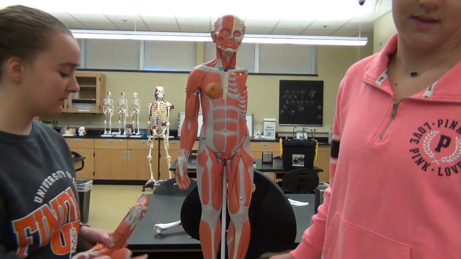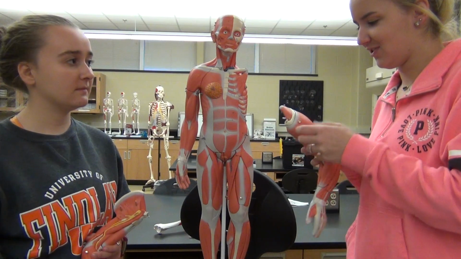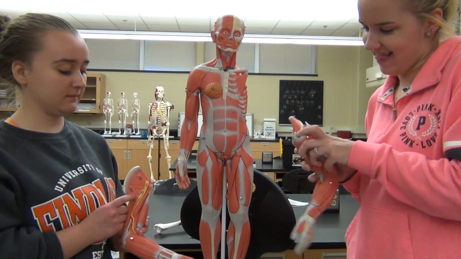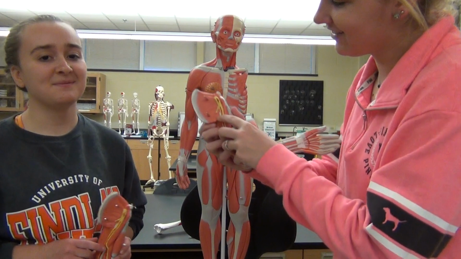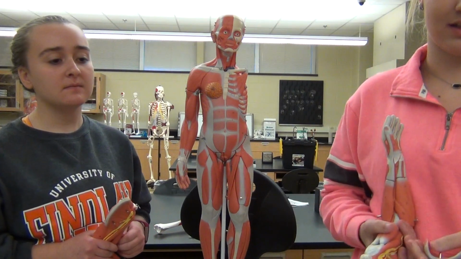So then we have the latissimus dorsi. That is right here. So the origin is the lumbodorsal fascia into the spines of the lower 6 thoracic vertebrae, the lower 3 to 4 ribs, and the iliac crest.